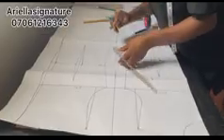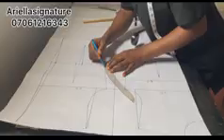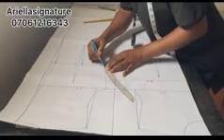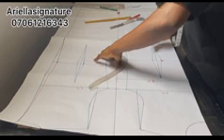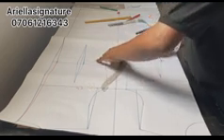So after that, guys, you can blend. You can always blend. Blend these aspects as well.